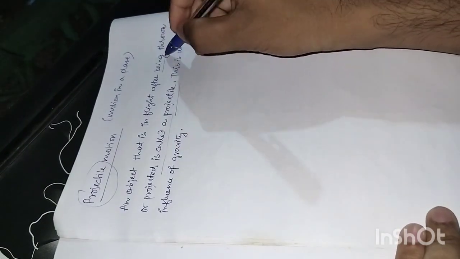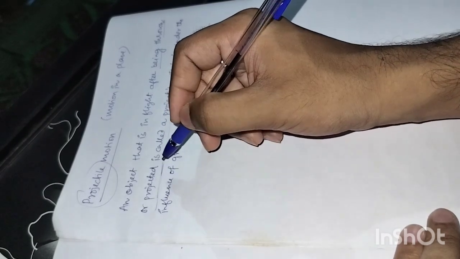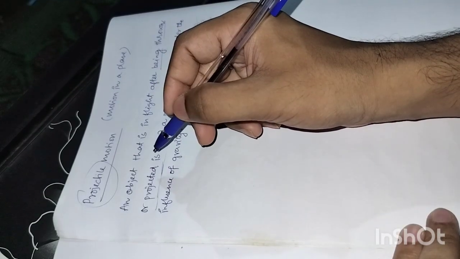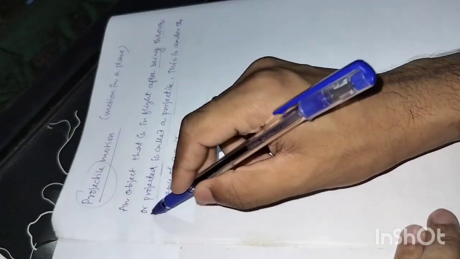Okay, so after being thrown or projected, like you are kicking a football, you are throwing a cricket ball, or you are throwing anything, or you are firing a missile also, that can be considered a projectile.